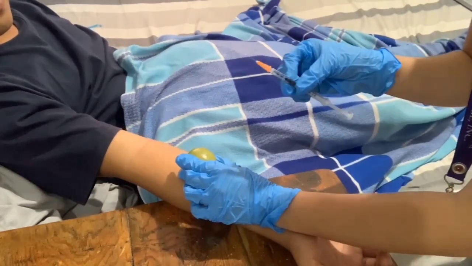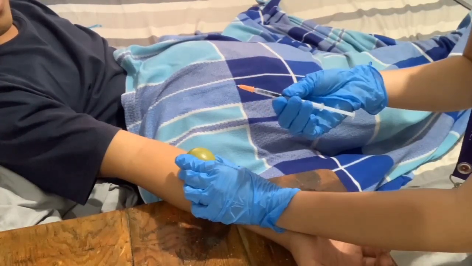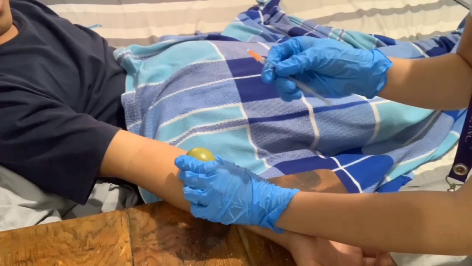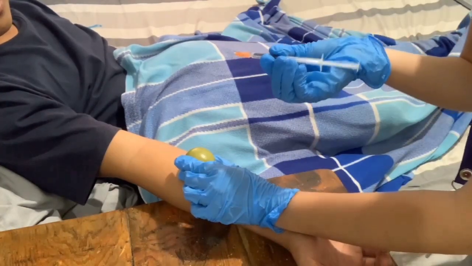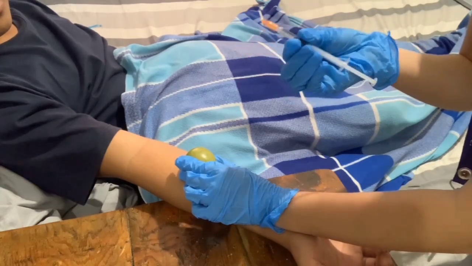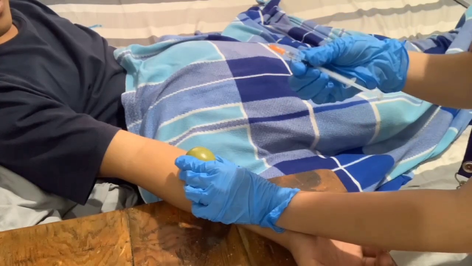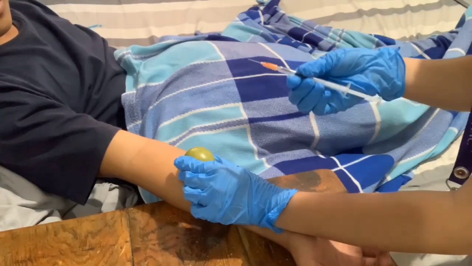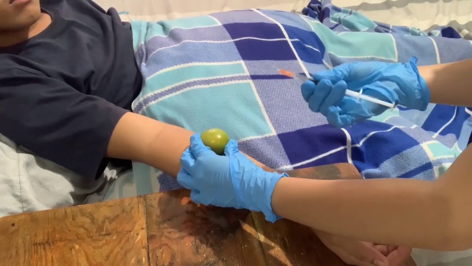So now we are going to grasp the syringe with our dominant hand close to the hub, holding it between the thumb and the forefinger. So this is my dominant hand, which is my right hand. So now I'm going to hold the needle almost parallel to the skin surface with the bevel of the needle up.